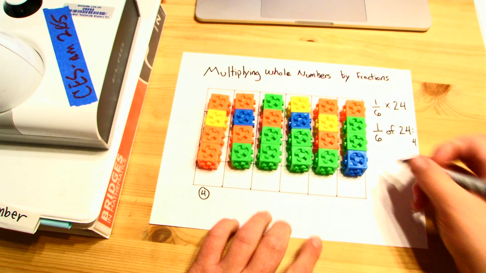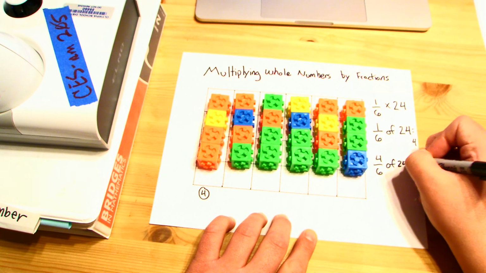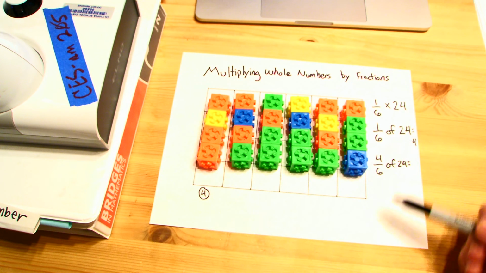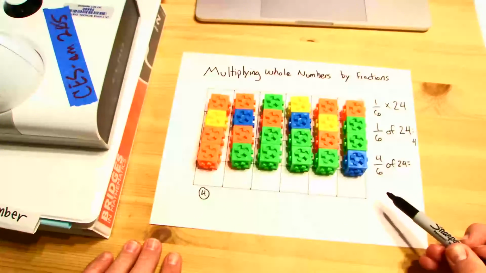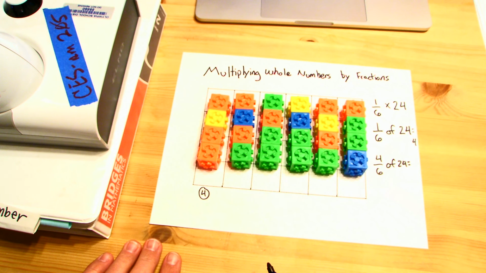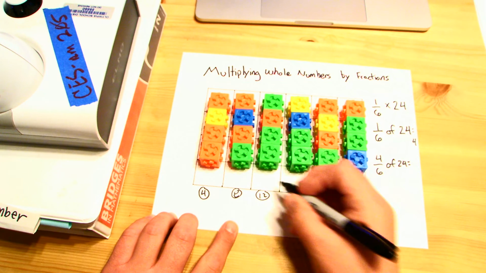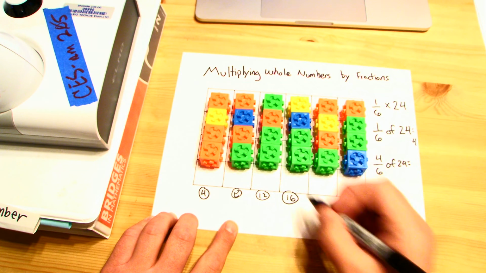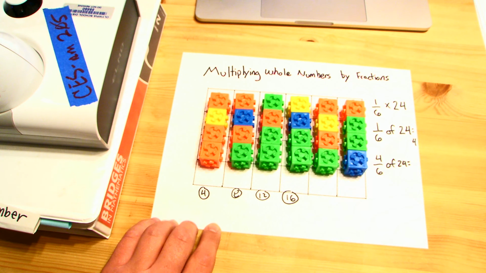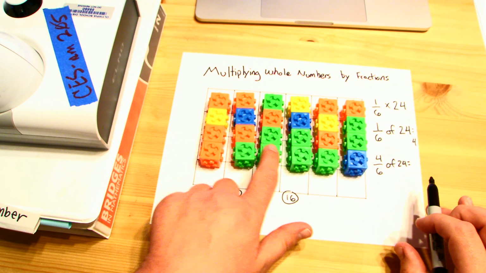Now, if I were to say 4/6 of 24, I've already broken these down into groups, 6 groups. So I'm going to say how many chunks of this would show me 4/6. So here's 1/6, here would be 2/6, here's 3/6, and here's 4/6. So in this case, 4/6 of 24 equals 16 whole cubes.